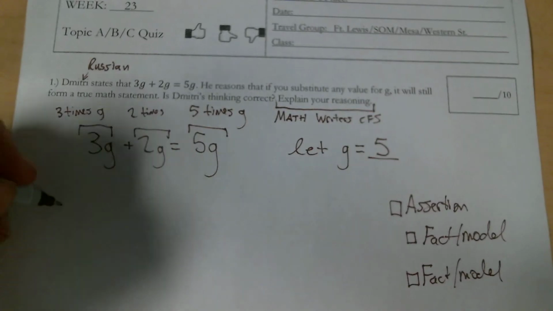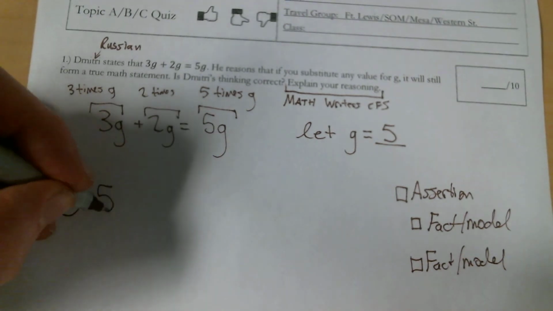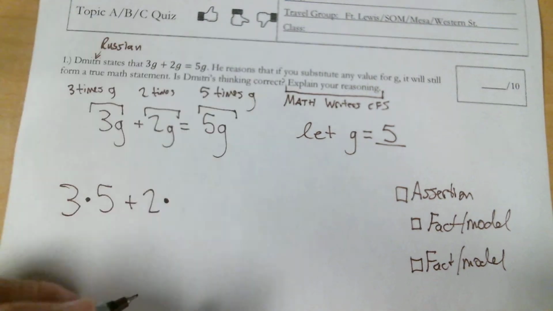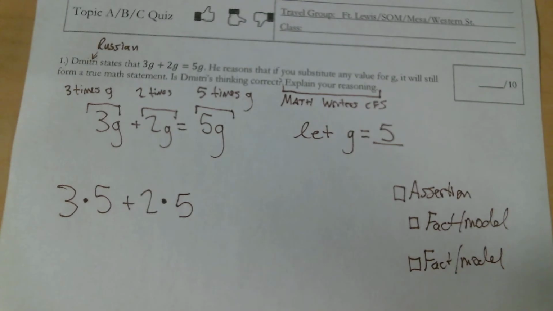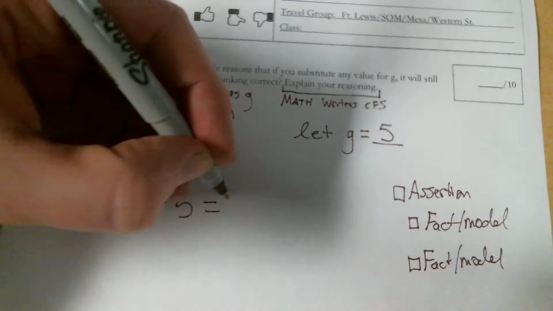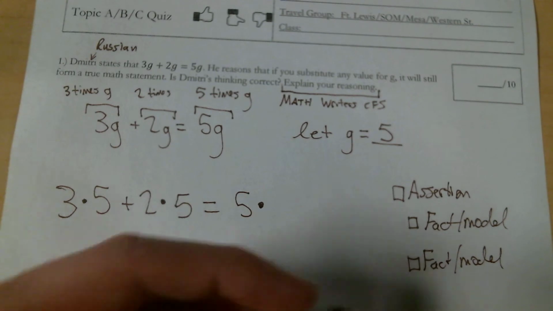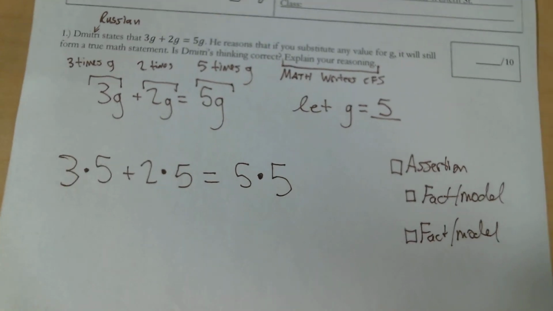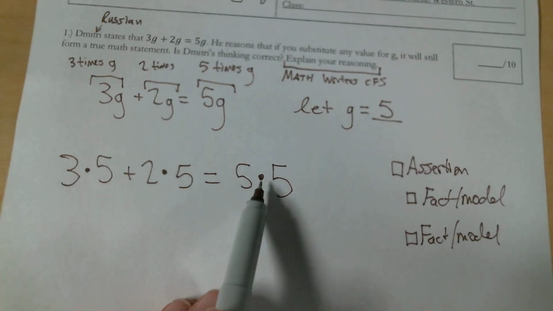So let's see if we can think about this. So instead of g, I'm going to do 5. So that means it's 3 times 5 plus 2 times, what did we say g was? We said g was 5. We said that should equal whatever 5 times g is. And what is g again? G is 5. So let's test this theory and see if it's true. Remember, we're looking, is this a true math statement? Is this actually equal to that?